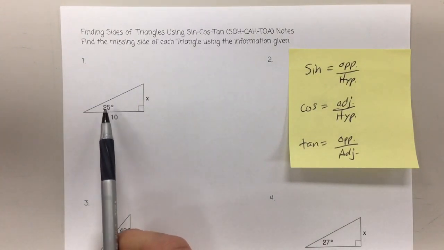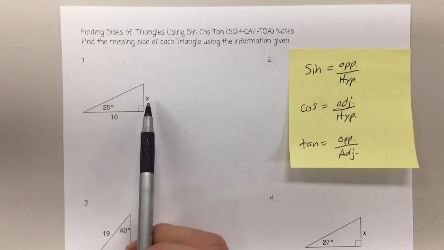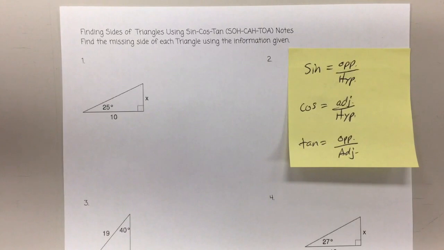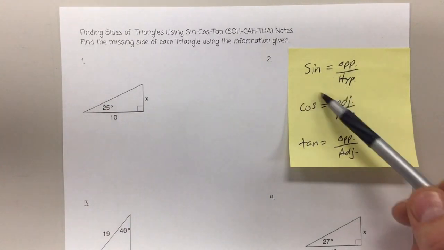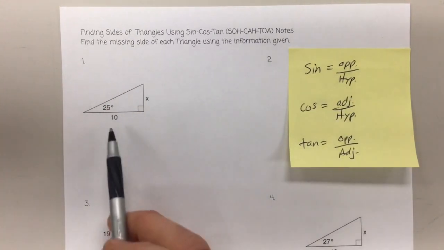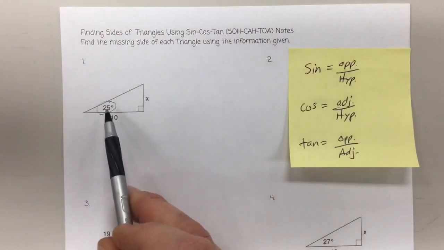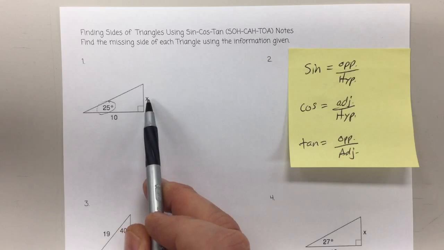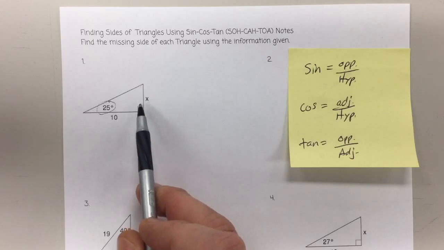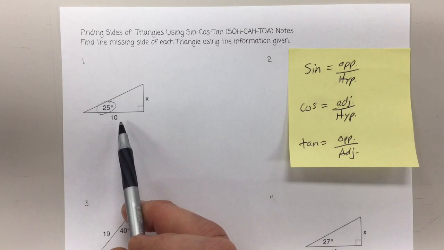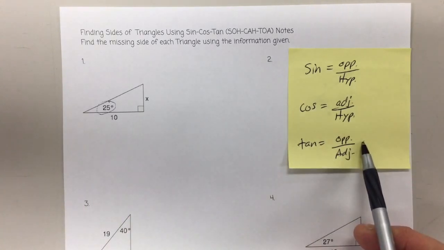So, number one, here's a right triangle. We're given the measure of one angle, one side, and then there is a missing side labeled x. Our goal is to find the missing side using sine, cosine, and tangent. From the angle that we're given, we need to look at our information. I'm looking for the opposite side of the triangle, and I have the adjacent side. Opposite and adjacent suggests I use tangent.